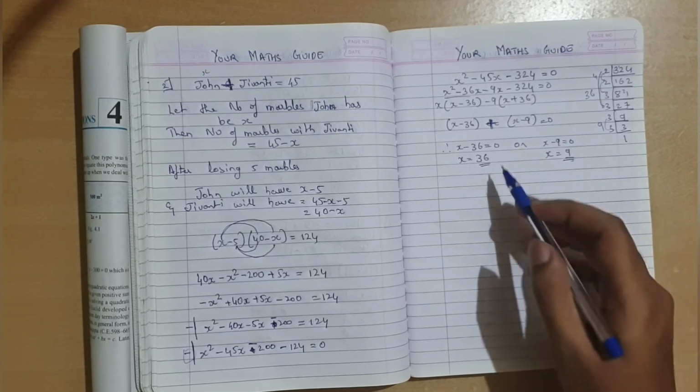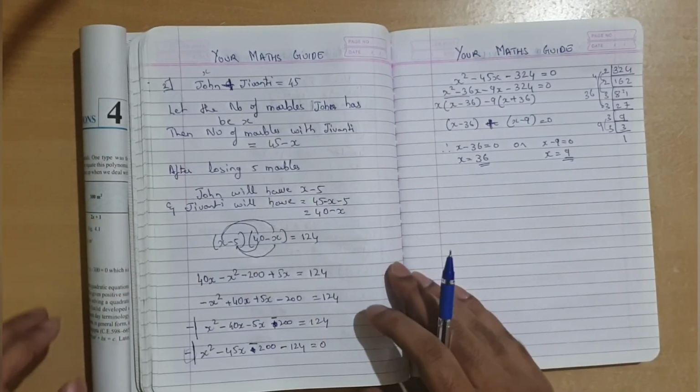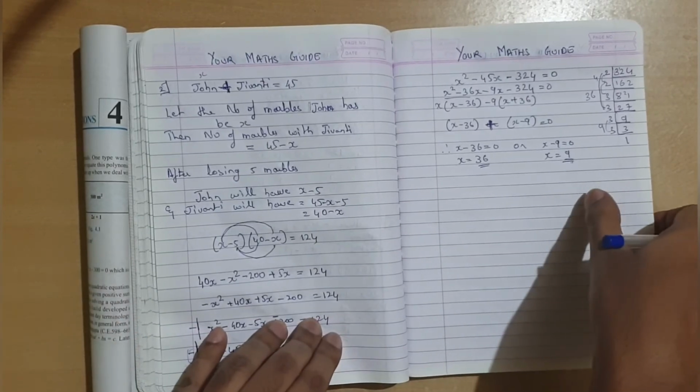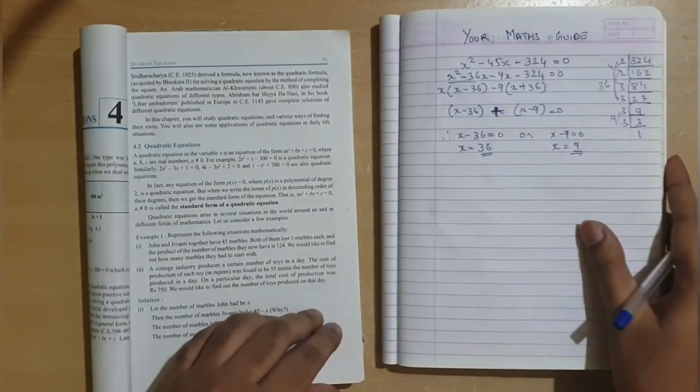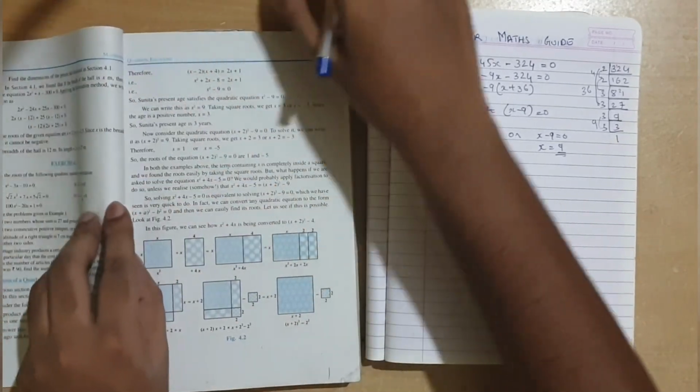So what are your roots? Your roots can either be 36 or 9. So we finished with the second question. Now let us move on to the third question, Exercise 4.2.